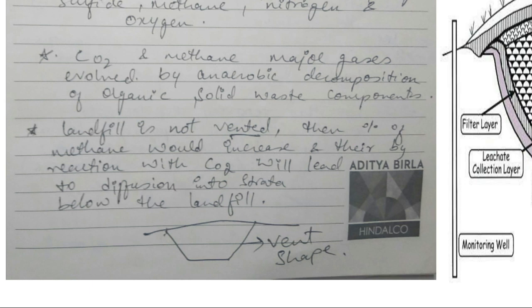So if it is not well in vent shape, the increase of methane gas will be more, due to which it will react with the carbon dioxide, and they will start racing with each other to attack the groundwater strata or the tables below.